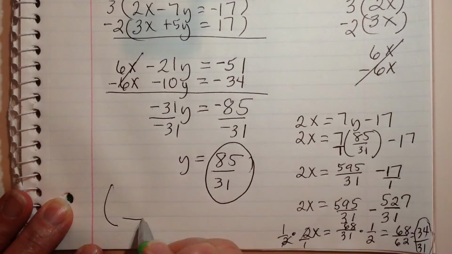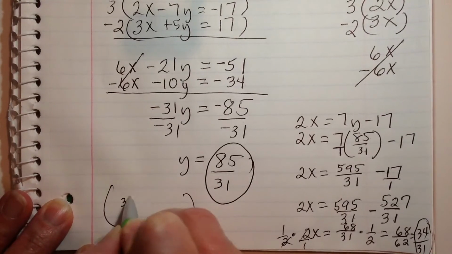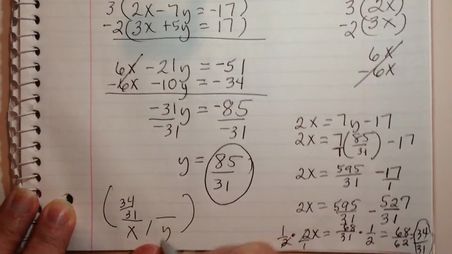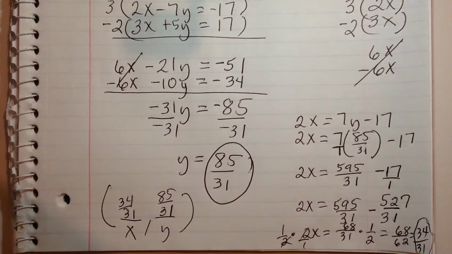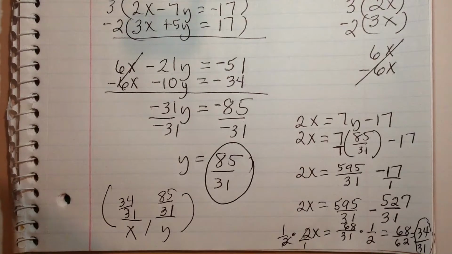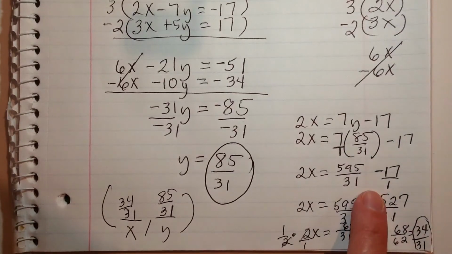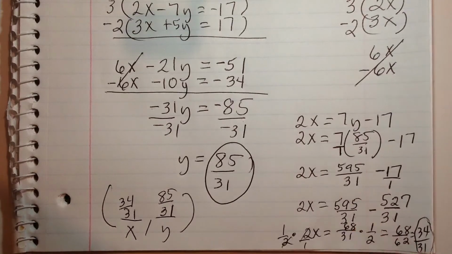So if I was to write this as an ordered pair, my x is 34 over 31, and my y is 85 over 31. So yes, you can have quite a bit of fractions in these problems sometimes. You just have to work through them. To multiply fractions, like we did at this step, you do multiply straight across. And then when we had to subtract fractions, I had to get a common denominator of 31. So this problem definitely goes back and has us work through using our fraction skills.